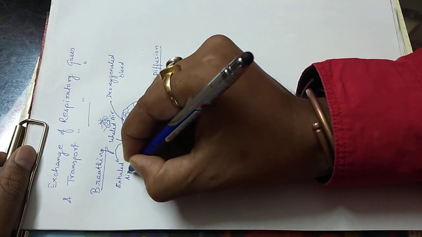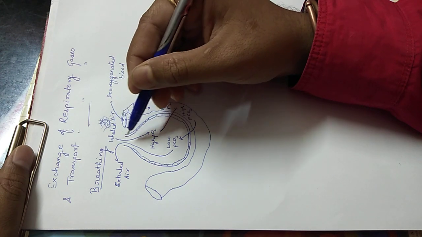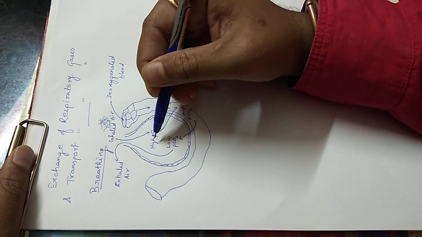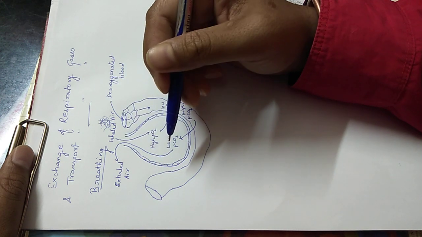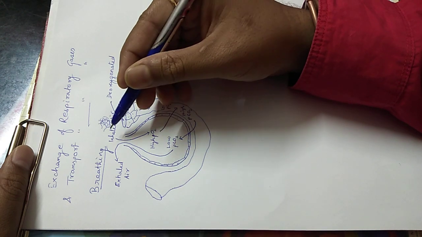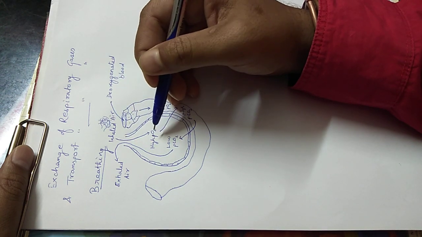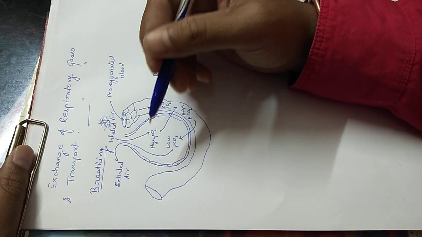So it will be the exhaled air. What we are finding is that in the inhaled air there is high partial pressure of oxygen, and in the exhaled air there is high partial pressure of carbon dioxide, and that is basically breathing in air rich in oxygen and breathing out air rich in carbon dioxide.